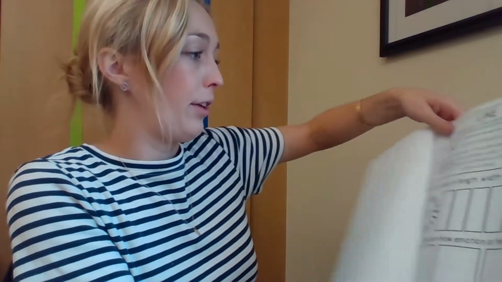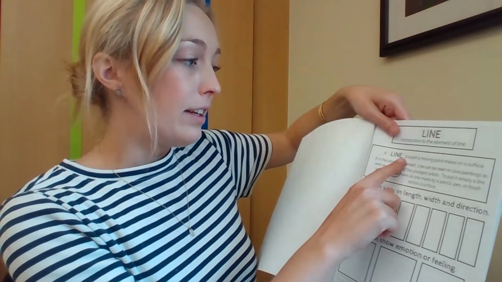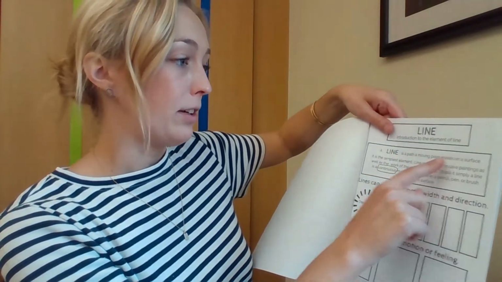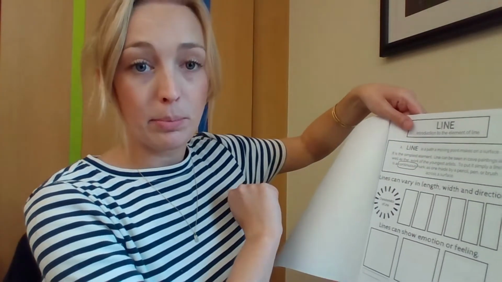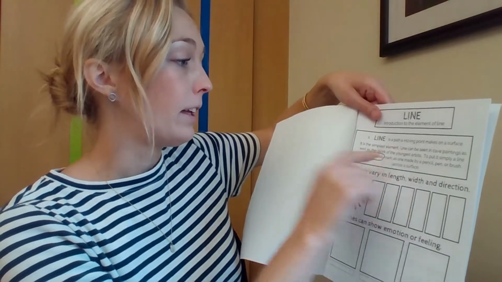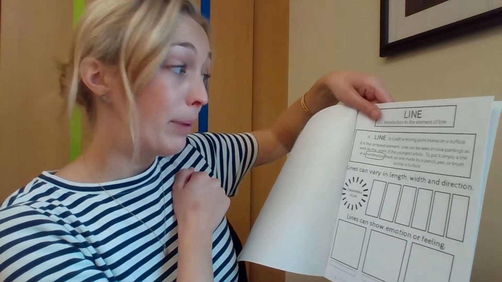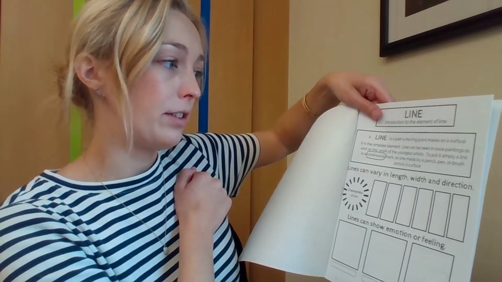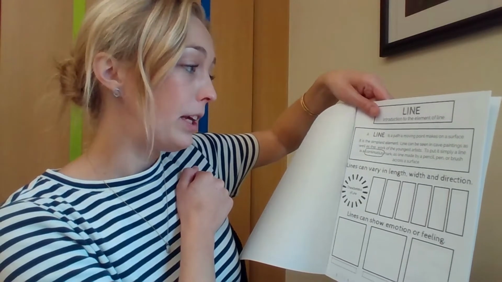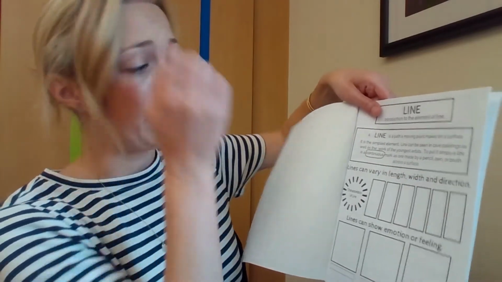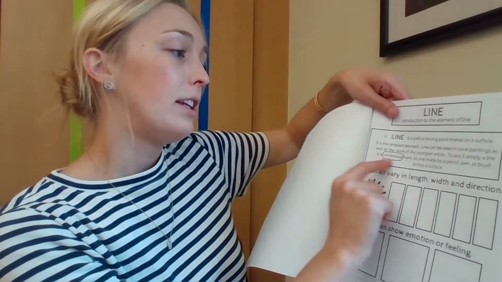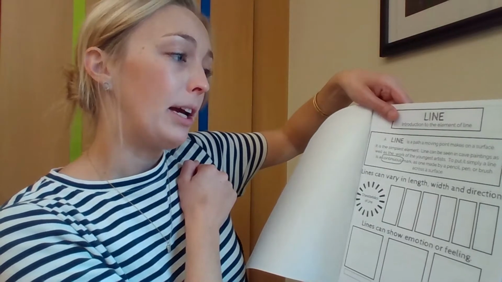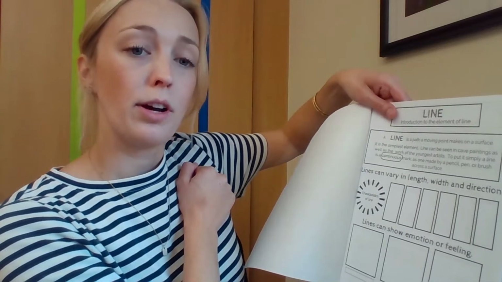We can read this together. A line is a path a moving point makes on a surface. It's the simplest element. Line can be seen in cave paintings as well as the work of the youngest artists. To put it simply, a line is a continuous, and I circled that word because we're going to talk about what that means, a continuous mark as one made by a pencil, pen, or brush across a surface.